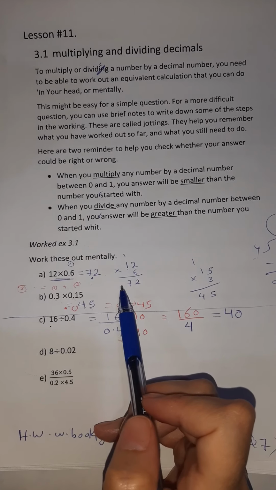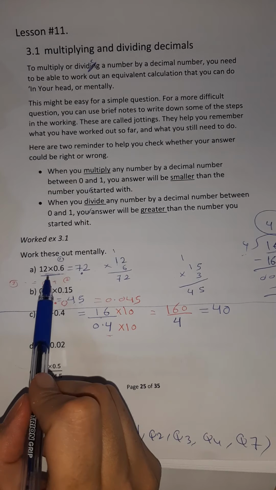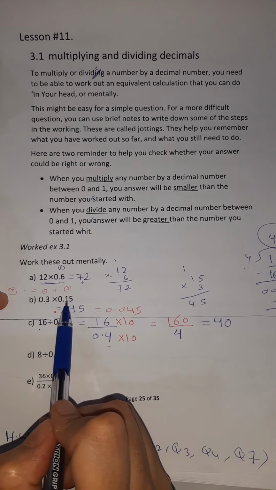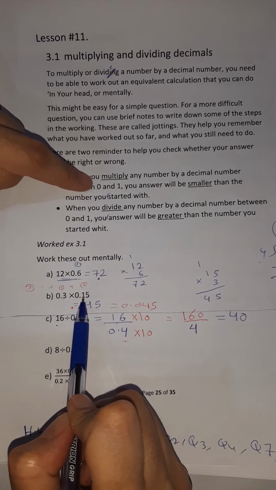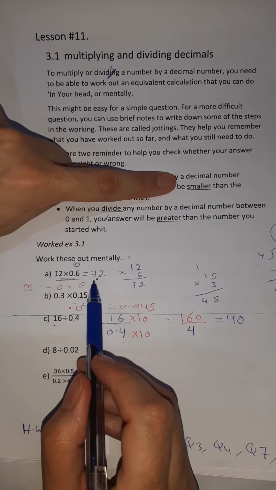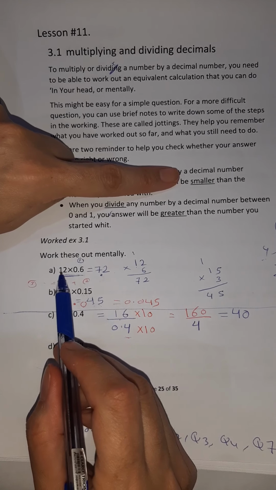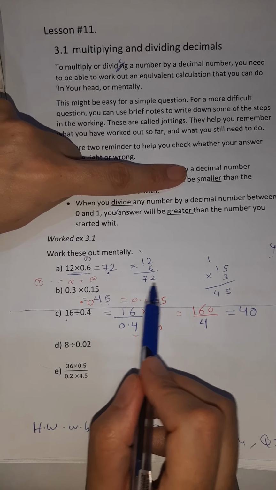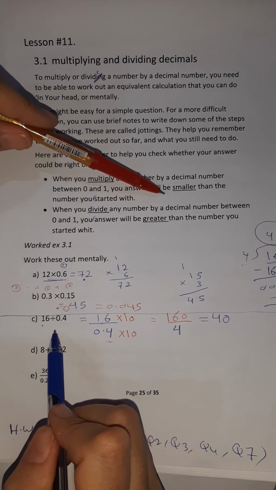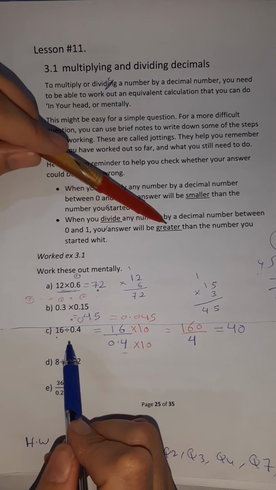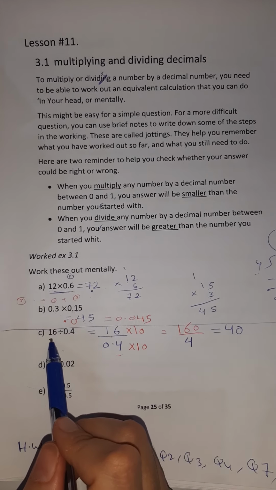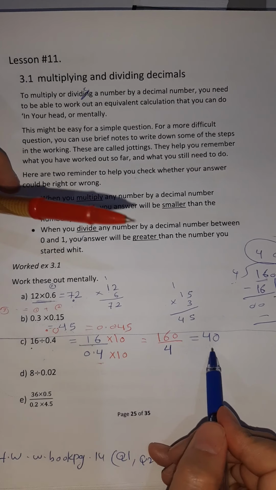Again, when we multiply by a number between 0 and 1, less than 1, your answer will be smaller. Here our answer will be smaller. 7.2 is less than 12, right? Like that here. When you divide any number by a decimal number between 0 and 1, your answer will be greater than the number you started with. So here 16 divided by 0.4, the answer is 40, you see?